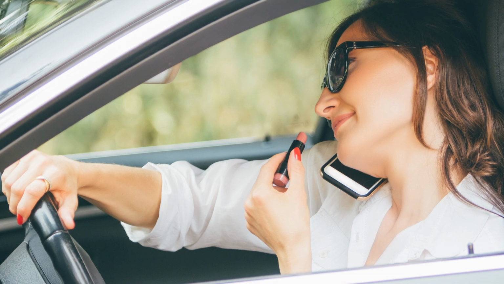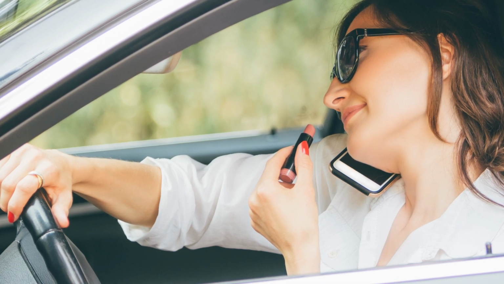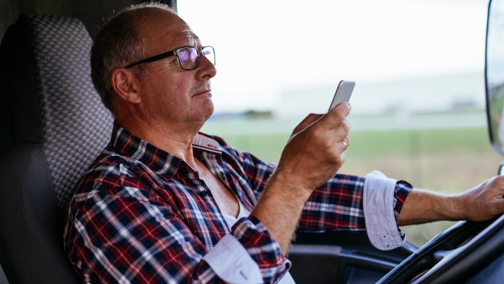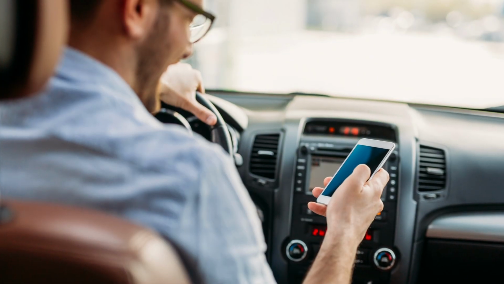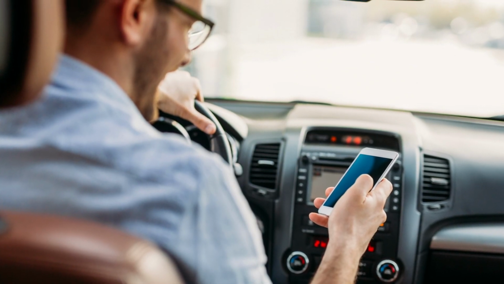Distracted driving occurs when someone operating a motor vehicle of any kind has their attention distracted from the road and operation of the vehicle by an outside force. It happens largely because we live in a very distracting world.